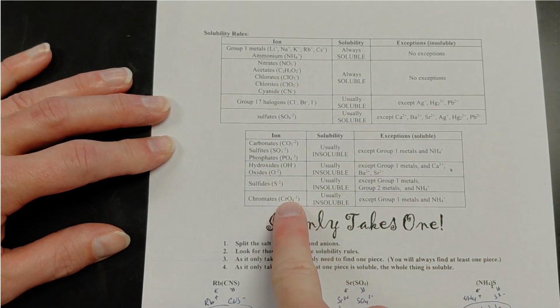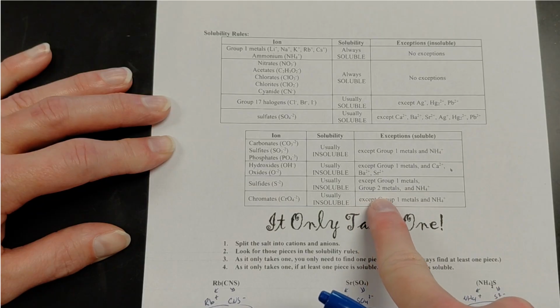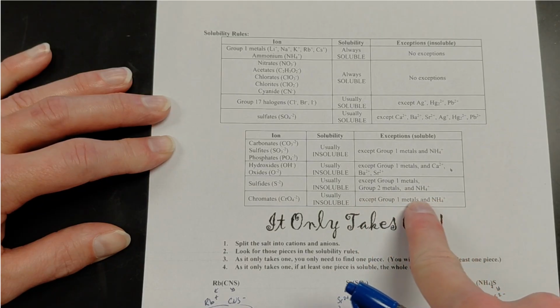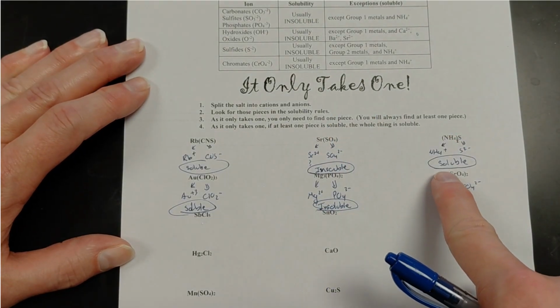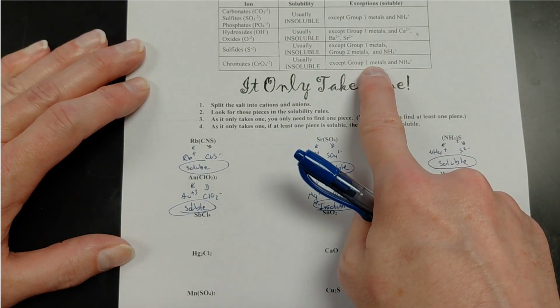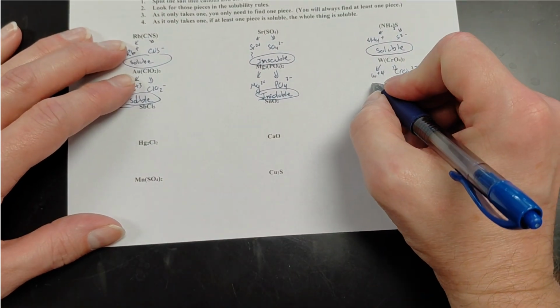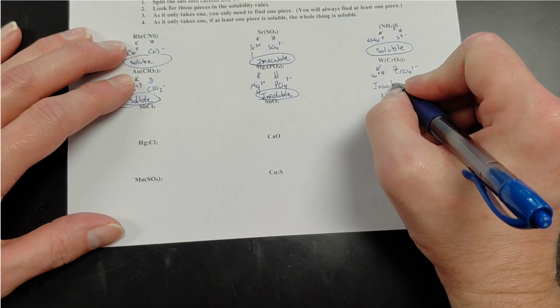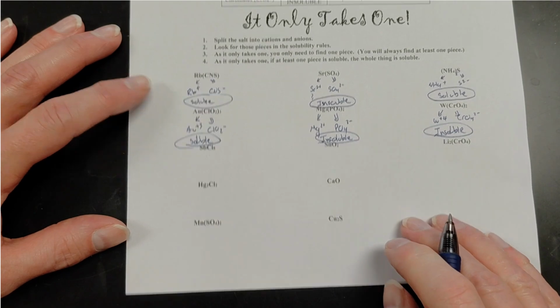And look what I see way down here at the end. I see chromate insoluble except group 1 metals and ammonia. Is tungsten a group 1 metal? No, it is not. So I slide my finger back. Insoluble. Okay. I do not have even one piece soluble, so I'm going to, well, soluble, I keep misspelling it. There we go. Good thing I don't teach English, right?